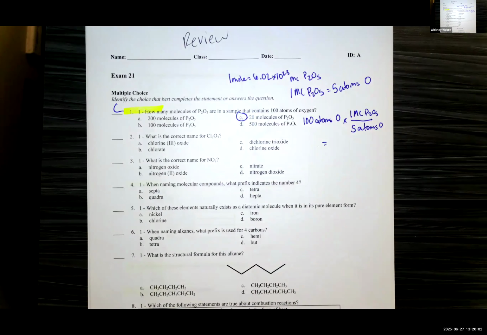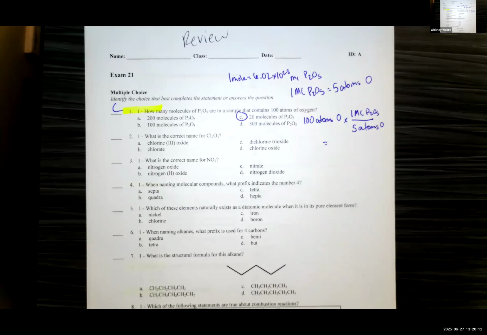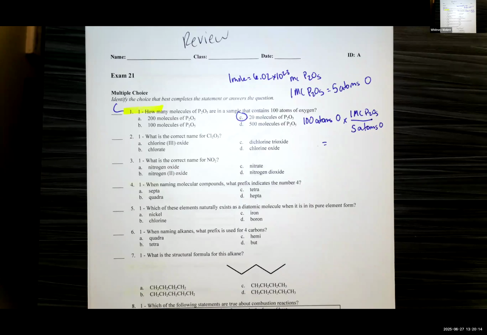Speed up time. P2O5 and then 100 atoms of oxygen. Then I just divided 5 oxygen into the 100. I did that. Okay, 100 divided by 5.